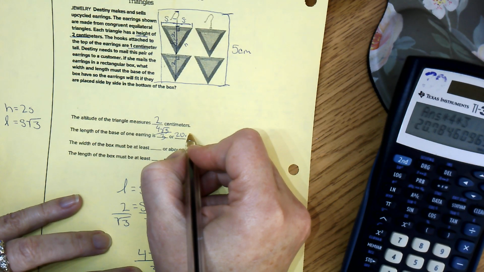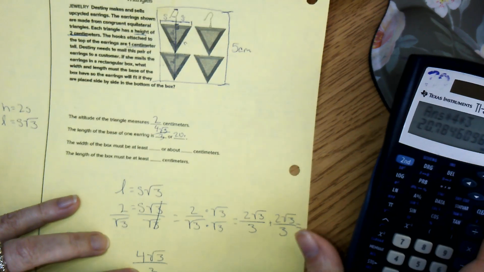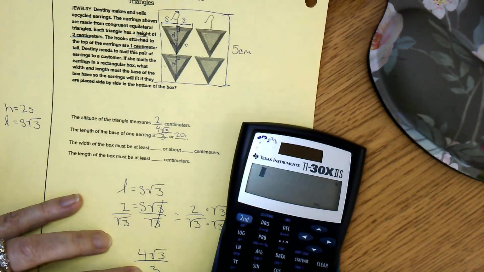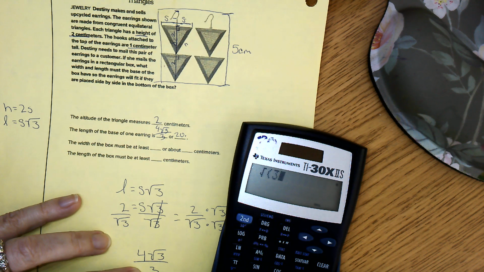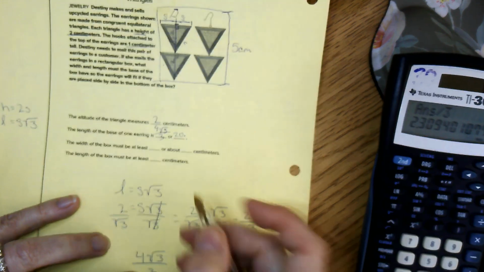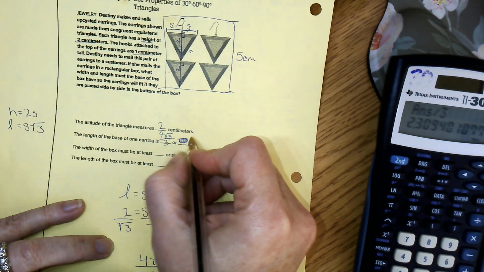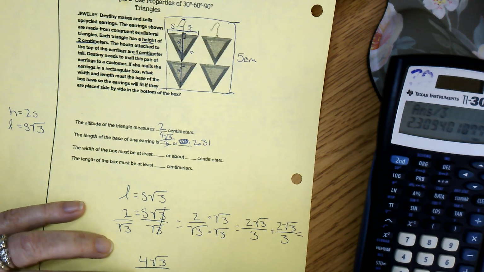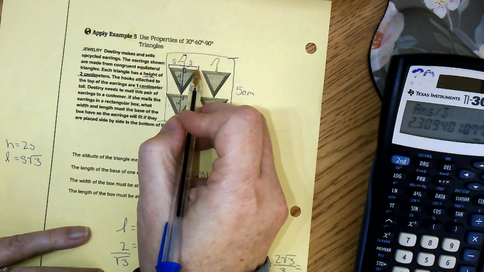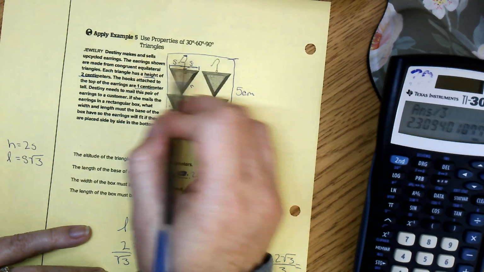Did I do it right? I don't know what I did the first time, so I did something wrong. That's right: 2.31. Well, that's the width of one earring.